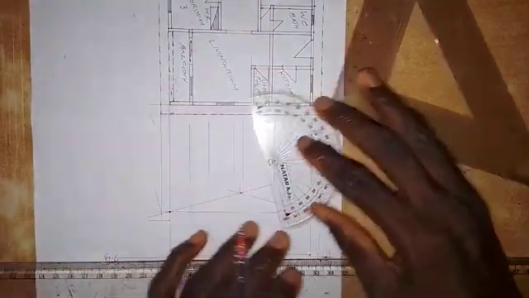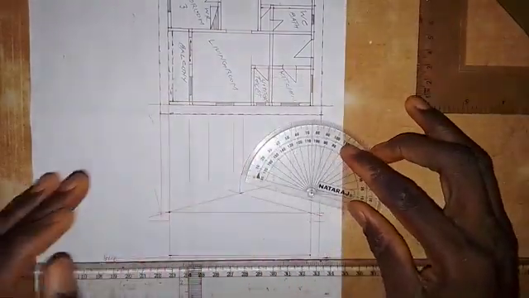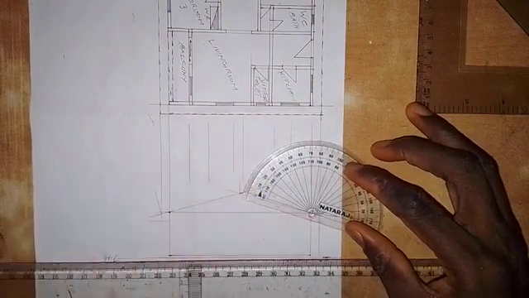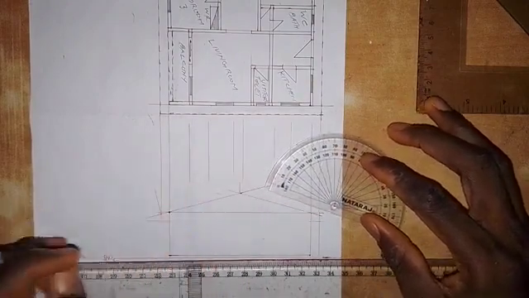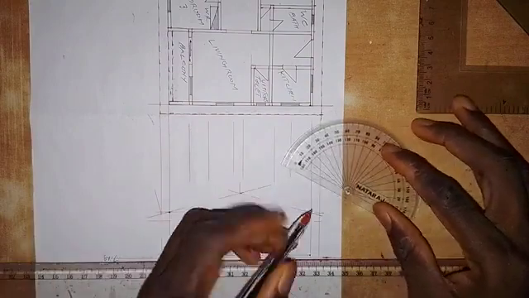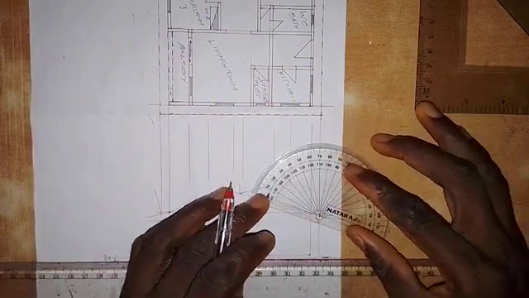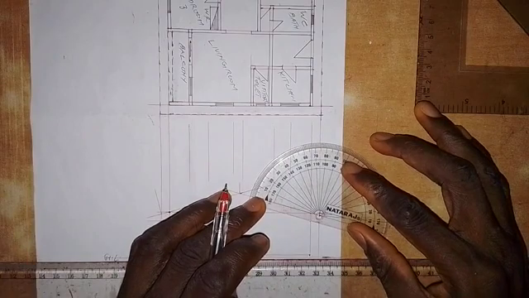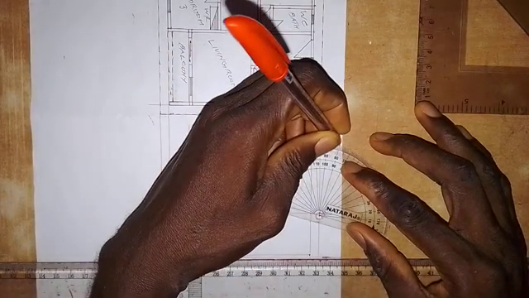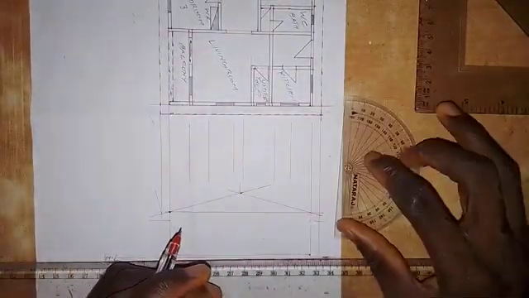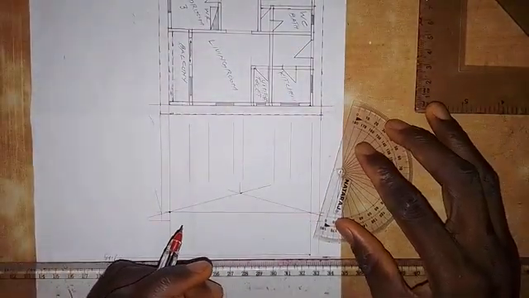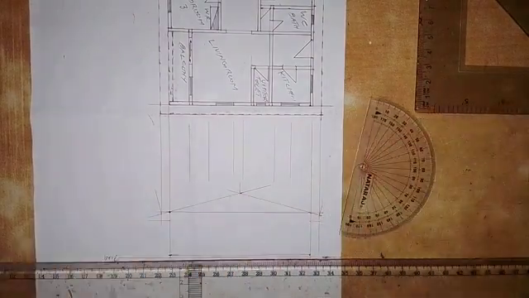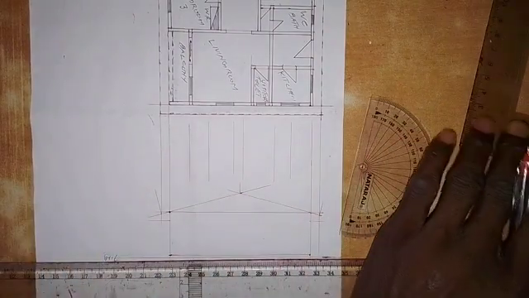Okay, so I'll also do the same thing here on this side. So I'll just set it at this point, so this point here. Okay, so this is 90. So then I'm going to draw a short vertical line from this point like this. Okay, so the next thing that we are going to do, we want to draw the fascia board.